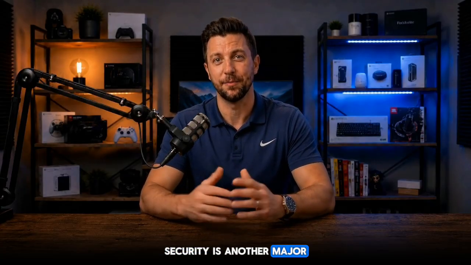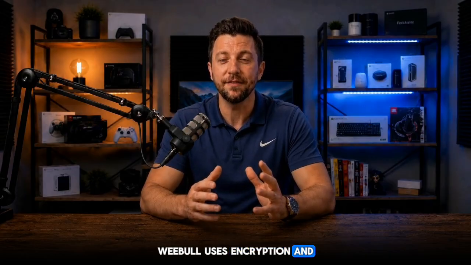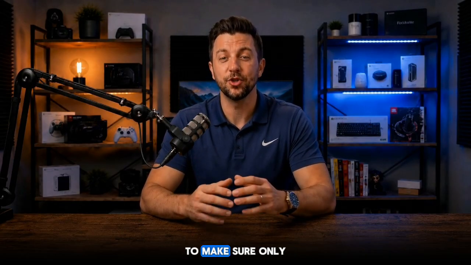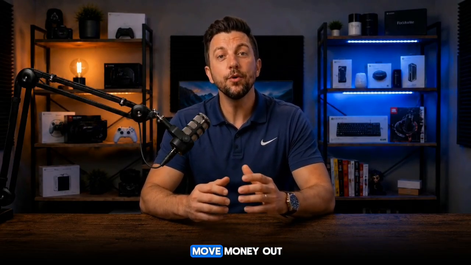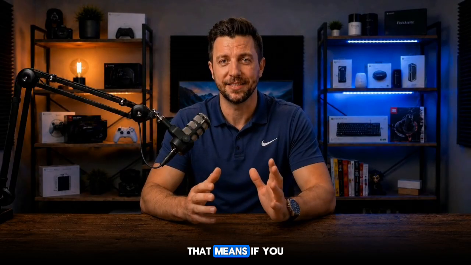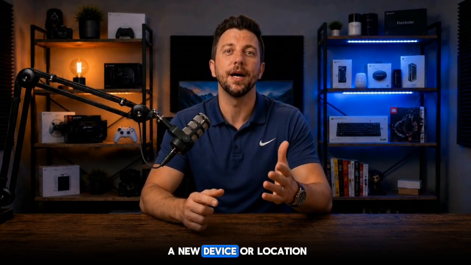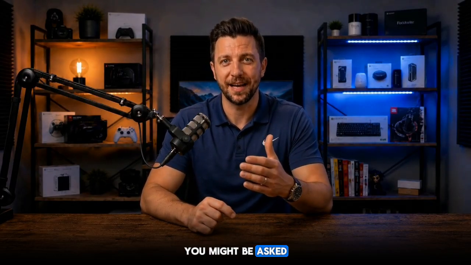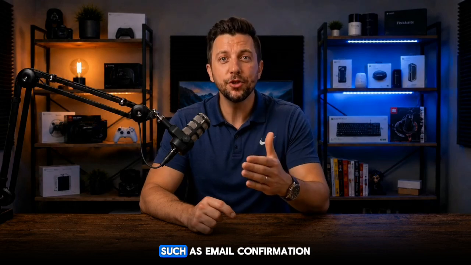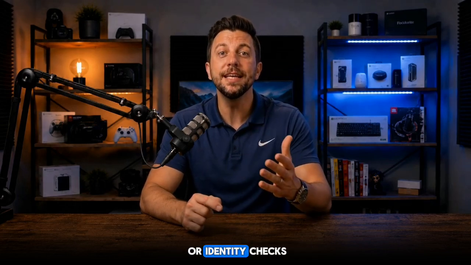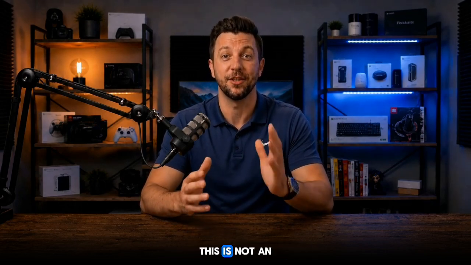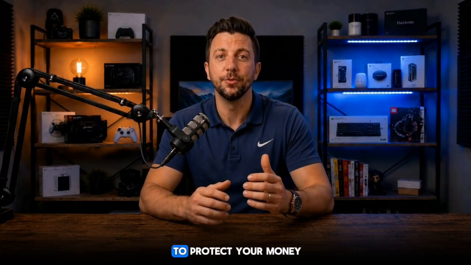Security is another major part of the withdrawal process. Webull uses encryption and verification systems to make sure only the account owner can move money out. That means if you try to withdraw from a new device or location, you might be asked for additional verification, such as email confirmation or identity checks. This is not an error. It's actually there to protect your money.